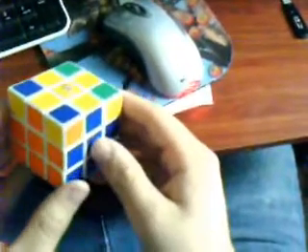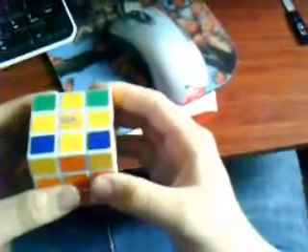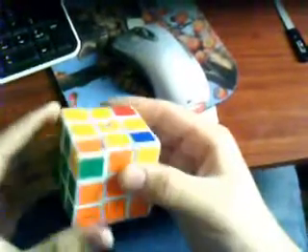Here's mine. Orange, orange, blue, blue, yellow, yellow. So that's in the right spot. So you want to put that in your right side towards you, and then do the algorithm U, R, UI, LI, U, RI, UI, L. Then they should all be solved.